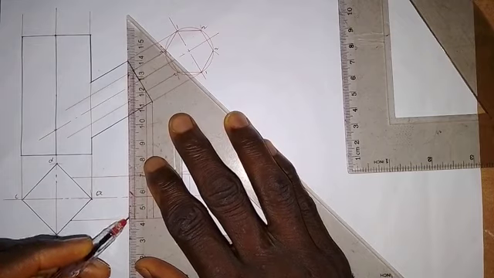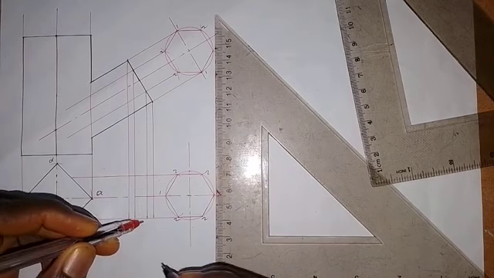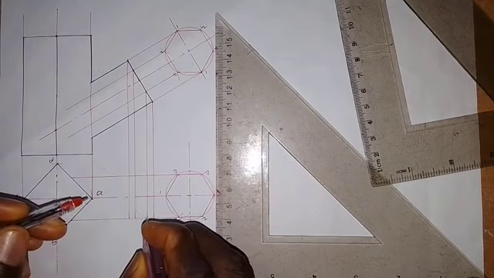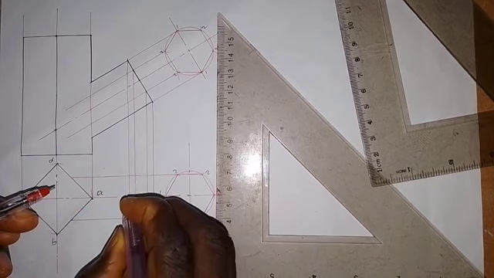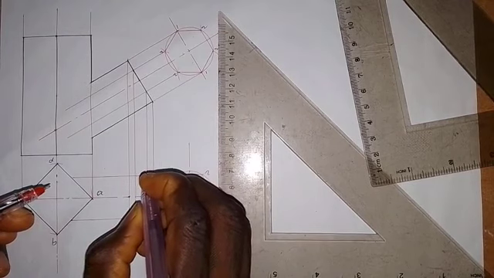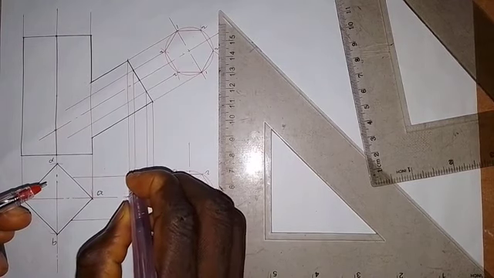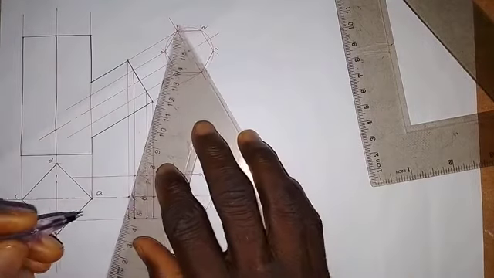All right, so now what we need to do is, on this part we have 0.2 and 0.2 here. So here we have 0.1, and here we have 0.1. This is 0.2, and this is also 0.2. So we connect this point together.